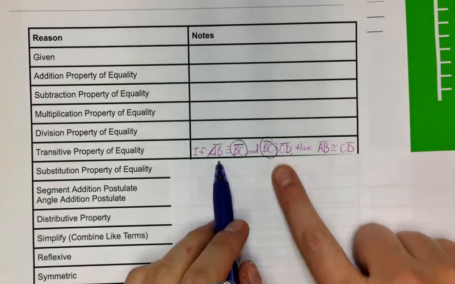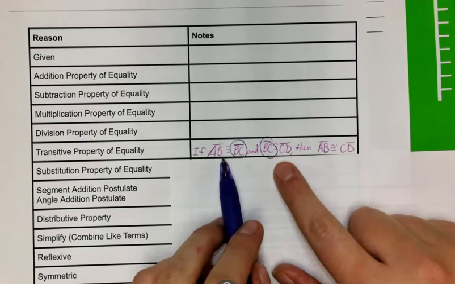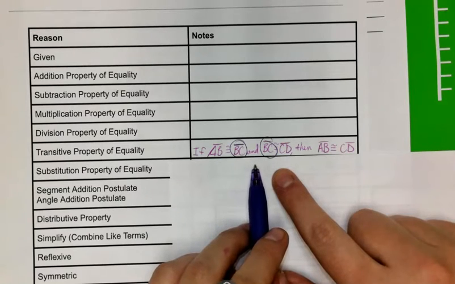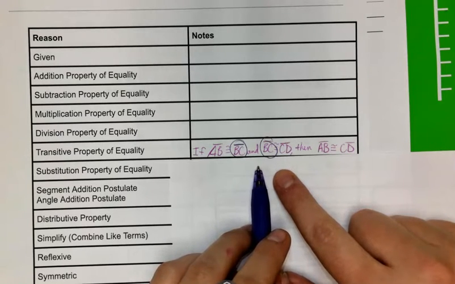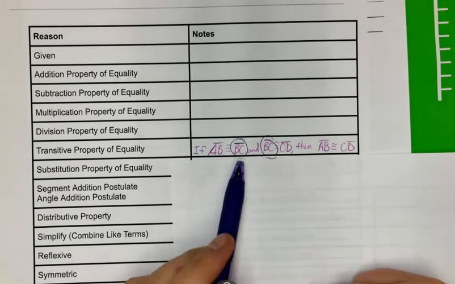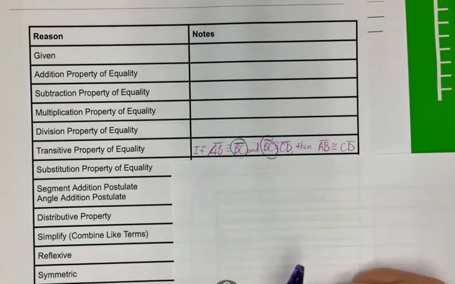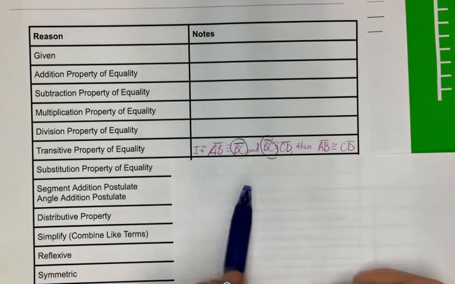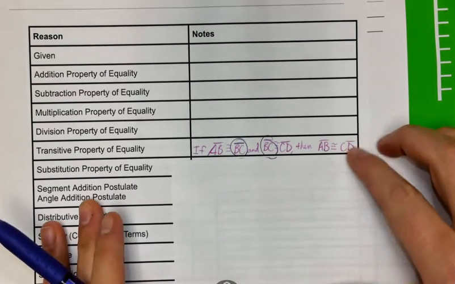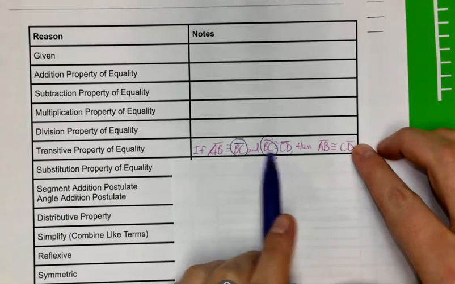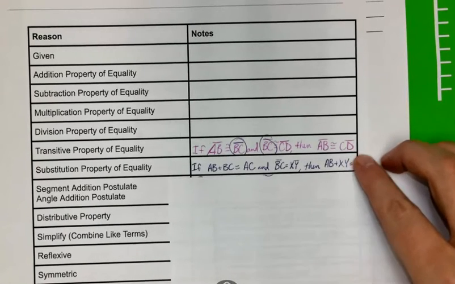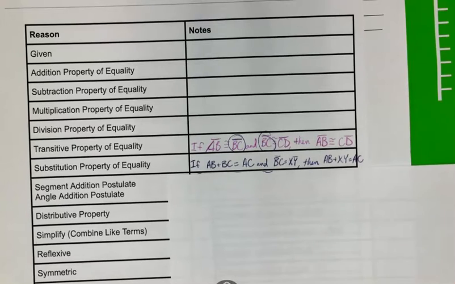It's just like saying, if A equals 7 and B equals 7, then A and B equal each other. But this is how it will look for geometric proofs, and that's why we're writing it this way. For the transitive property of equality, I always like to circle the things that are the same. Alright, so pause the video and copy this one down.